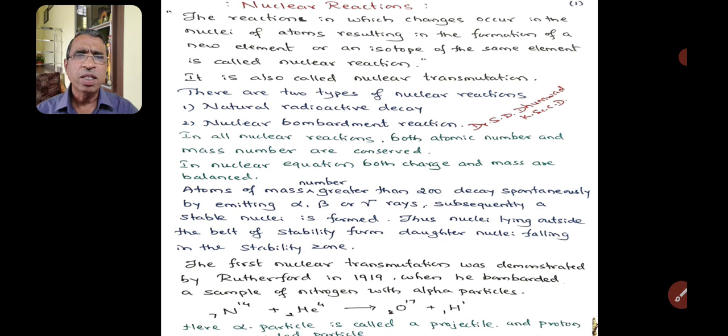Here I have given the equation: nitrogen, atomic number 7, mass number 14, when bombarded with a helium nucleus, that is nothing but an alpha particle, Rutherford got oxygen-17 (atomic number 8), an isotope of oxygen, plus a proton, hydrogen 1, 1. Here the alpha particle is called the projectile and the emitted proton is called the ejected particle.